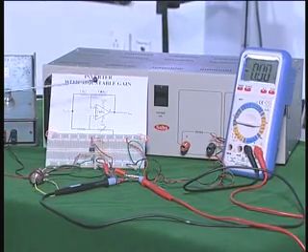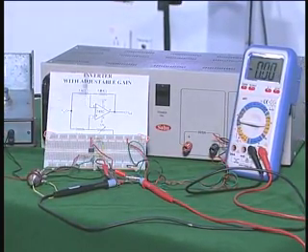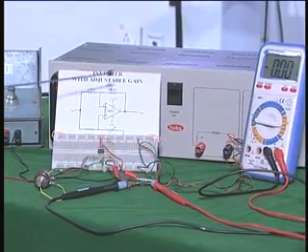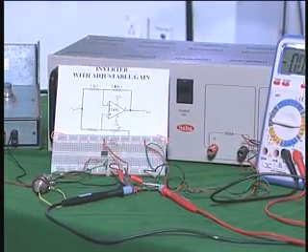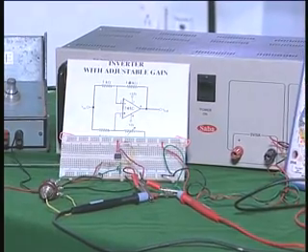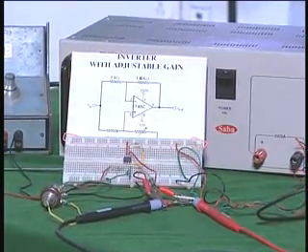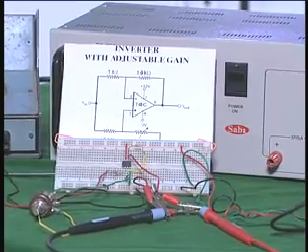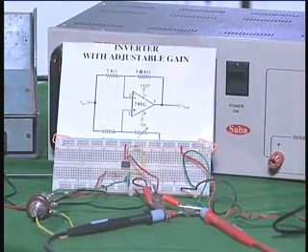It is on the inversion side. Therefore, minus R2 by R1 will be the gain. In this case, both are equal. Therefore, I get a gain of 1. So, this is a very simple circuit corresponding to an inverting amplifier with a variable gain, with an adjustable gain. So, we saw how an inverter with a gain which is adjustable using a potentiometer can be constructed in a very simple scheme by using the operational amplifier.